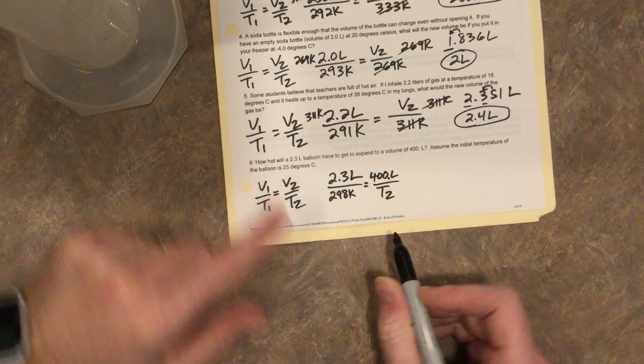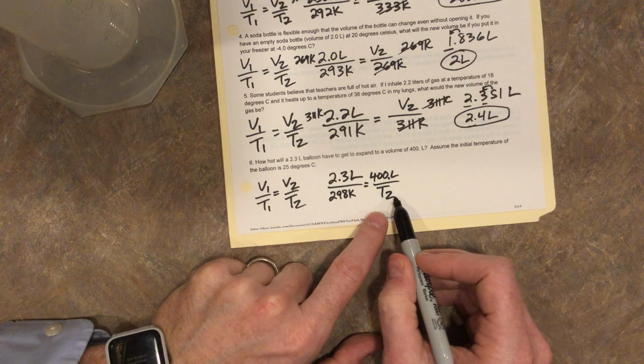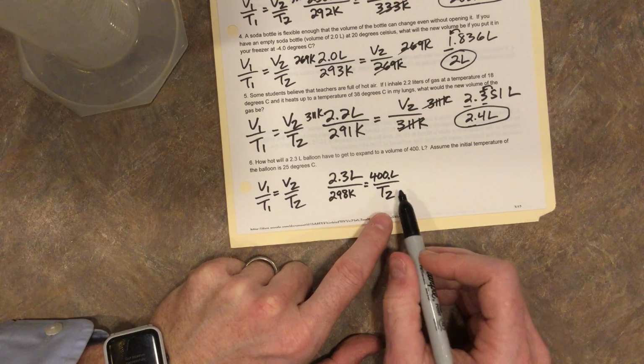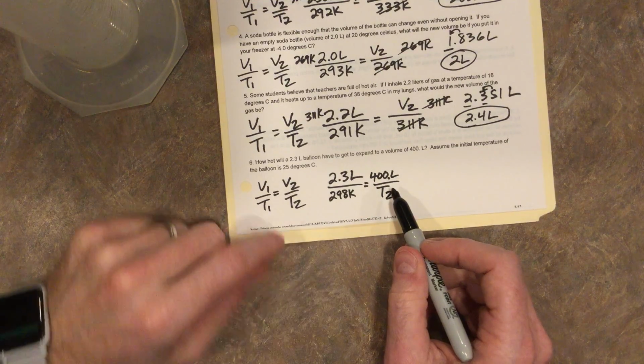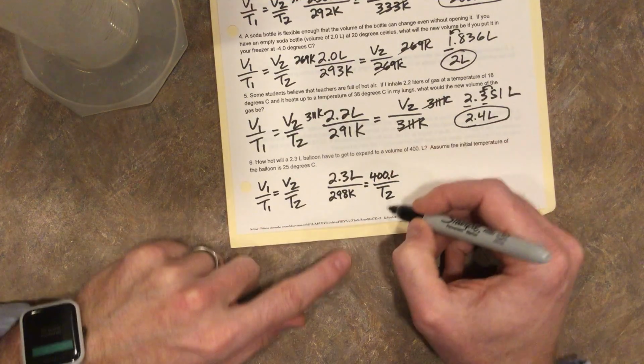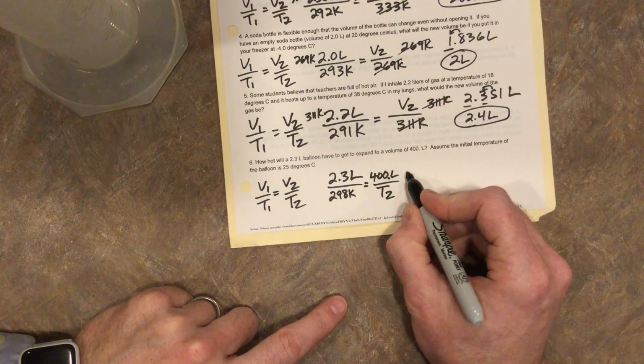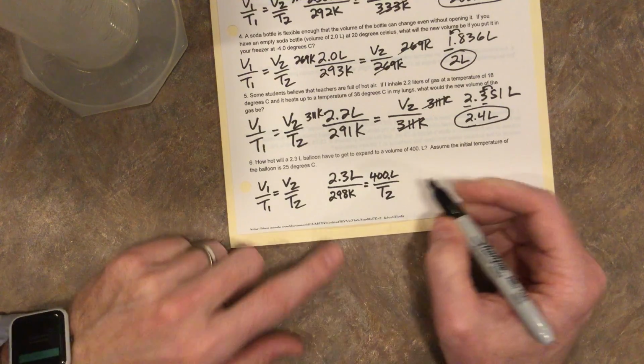Now here's why this one is different. The unknown is on the bottom. So this changes things up. And I think for most of you, cross multiplying is going to be the easiest way to do it. You can't just multiply. If I put 400 here, that just squares the 400. That's not going to solve things.